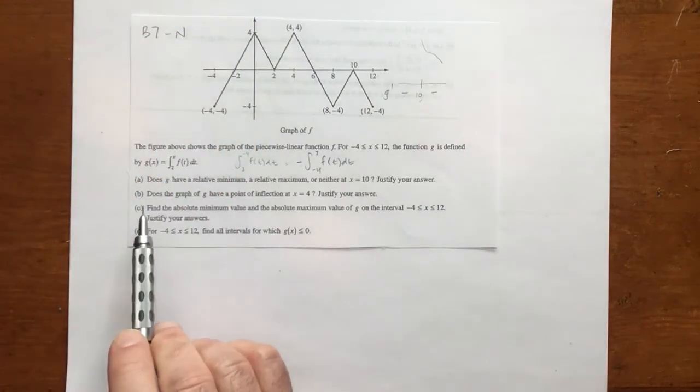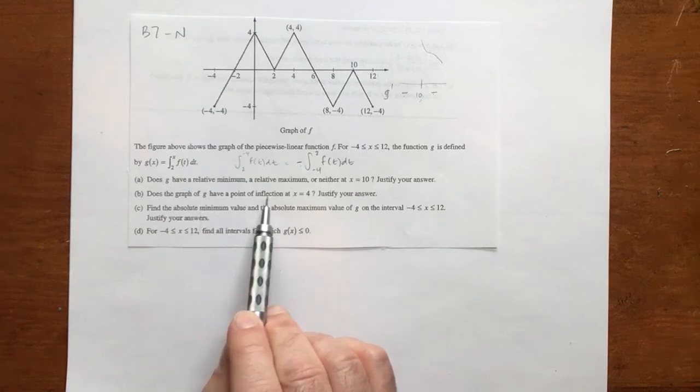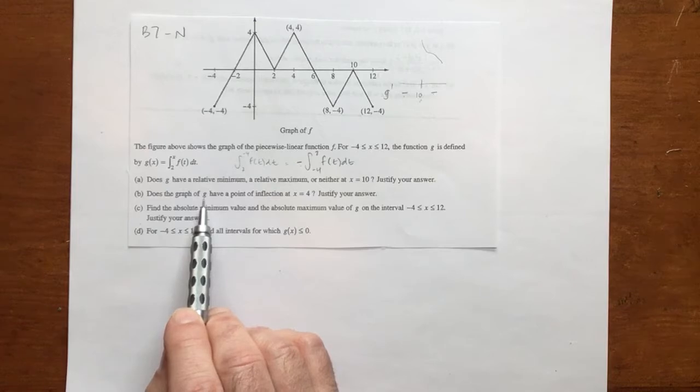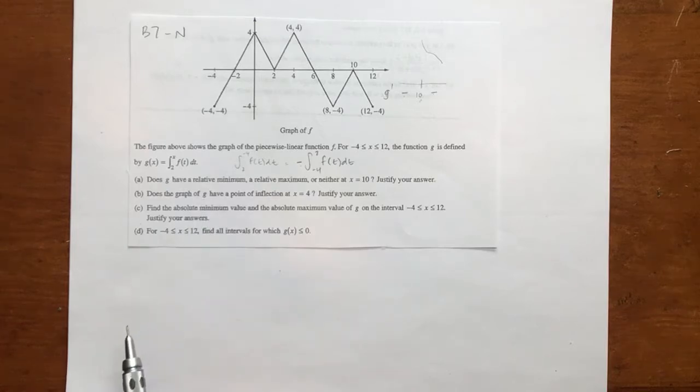Okay, part B. Does the graph of g have an inflection point at x equals 4? So now we're being asked for the second derivative. Remember, to have an inflection point, we have to have the second derivative being either undefined or 0, and we need a concavity change.